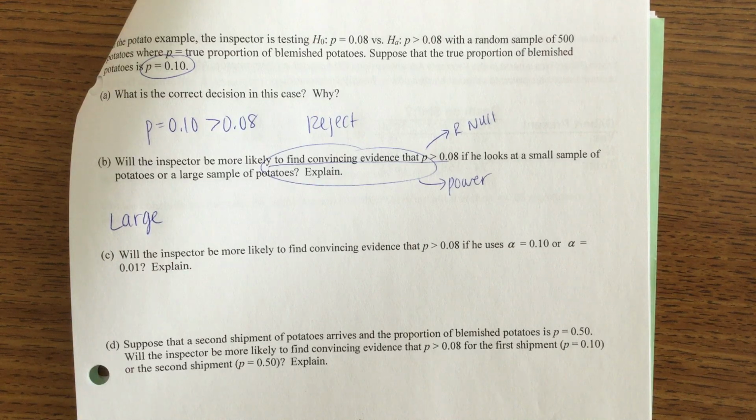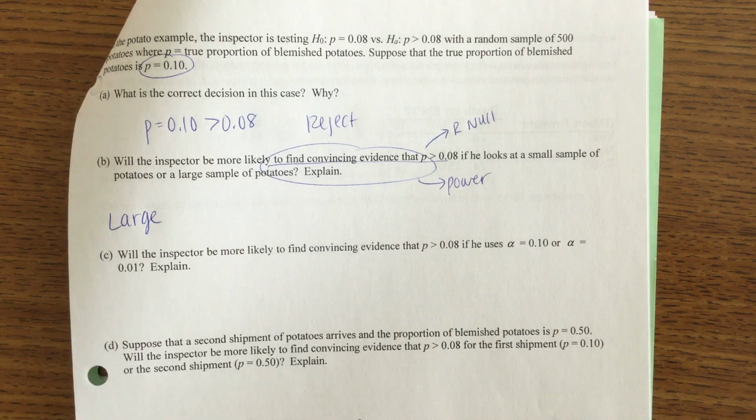It's because the values are further away from the null. So the second shipment increases the difference.